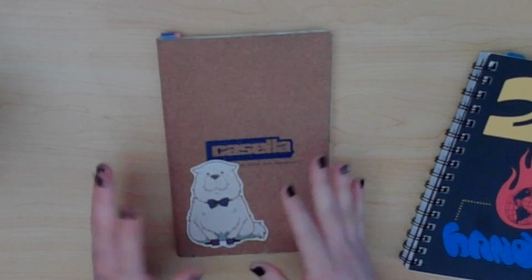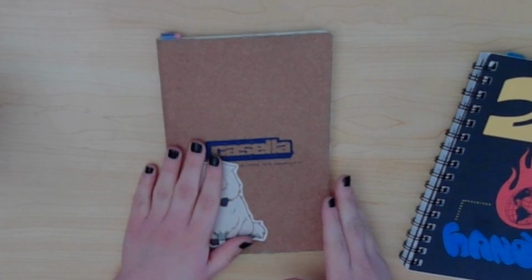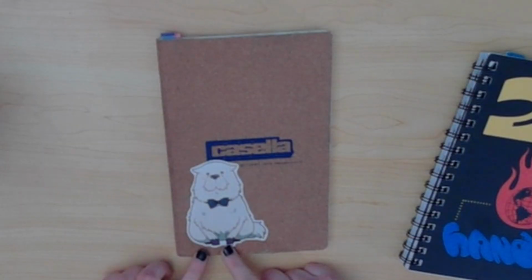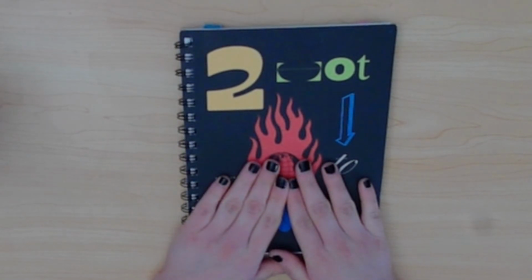To my fellow Minecraft YouTubers, this has helped me so much organize what I want to do for Minecraft, what I want to do for pacing, everything. This helps so much. And it's got a little cute sticker of Bond from Spy Family on it. We love Bond. This is the last notebook I wanted to show.